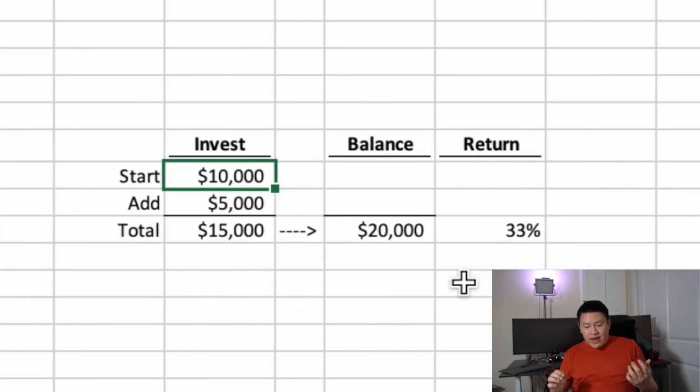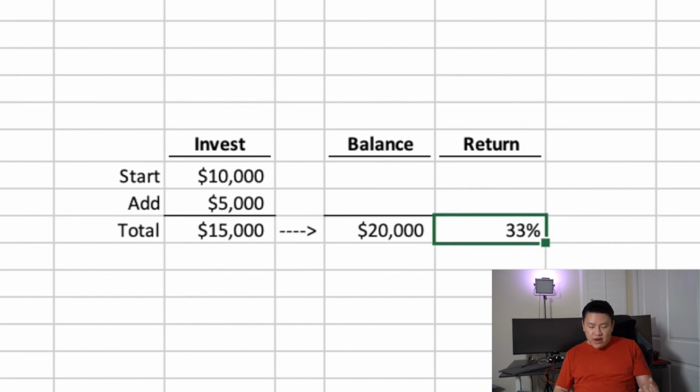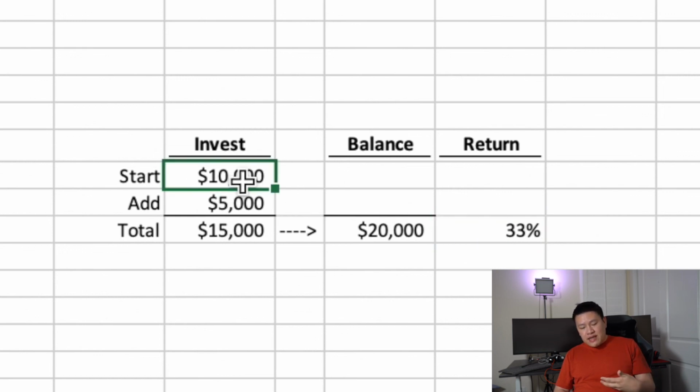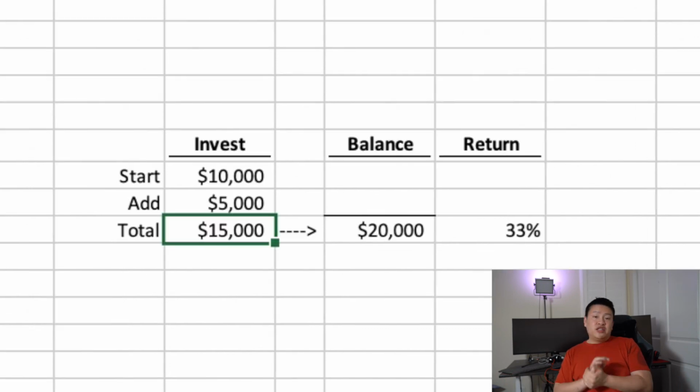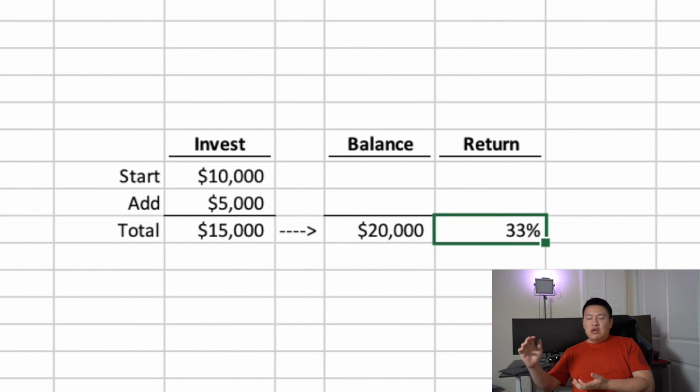Now, if we did it the regular way, where we had the initial 10,000, we added 5,000 for a total of 15,000 invested, and our current balance now is 20,000, then we would only show a return of 33%. So when you do really well in your investments, which should reflect 41%, by adding all this money, it's actually lowering your returns, which is not very accurate.